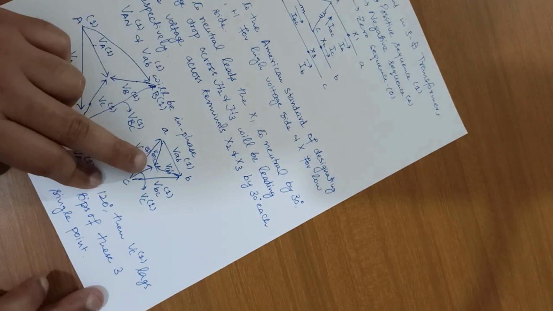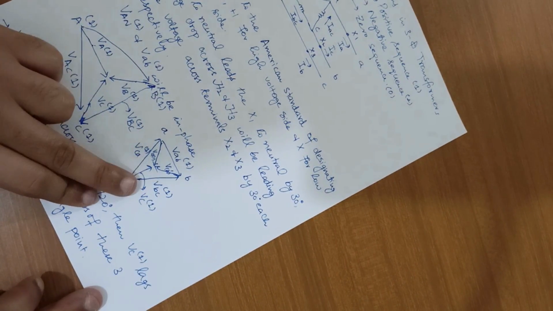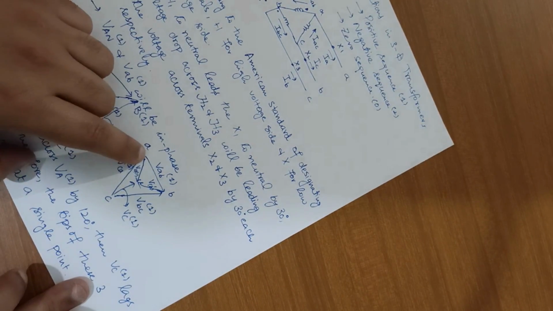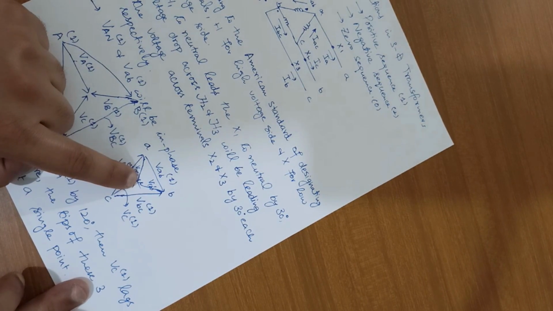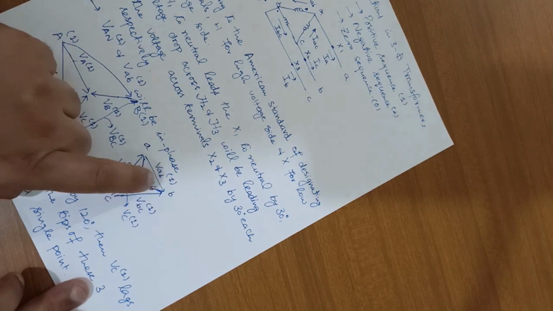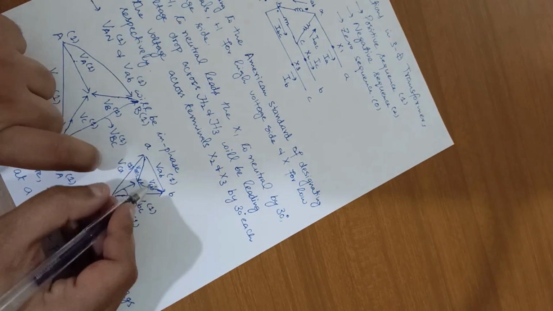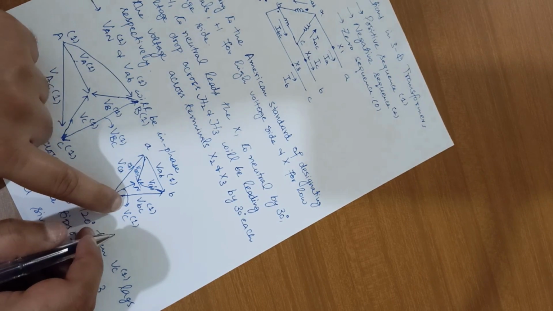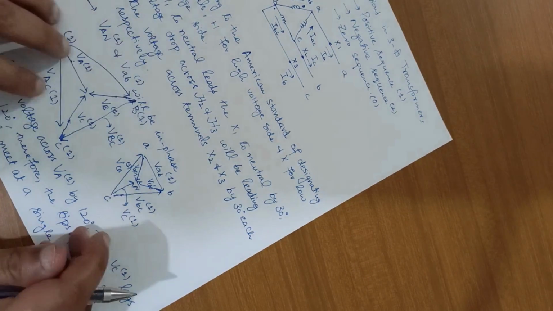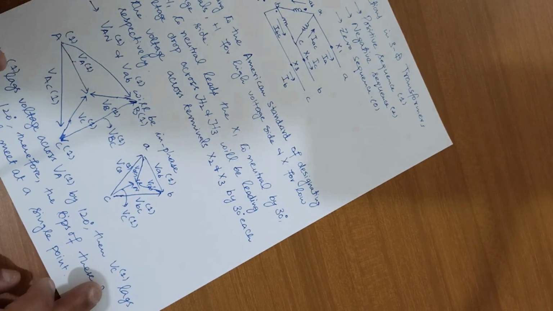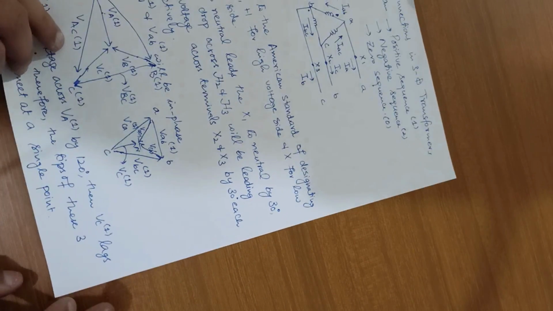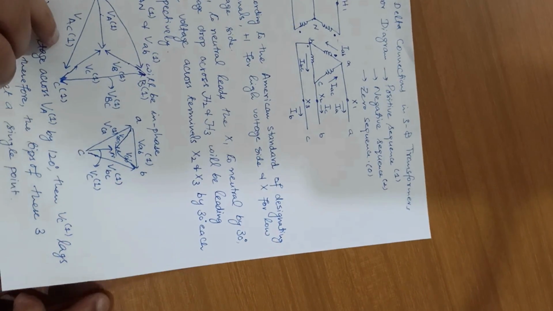So these are the neutral voltages. It is very easy to draw. From terminal A to neutral, this will be VA1. From terminal B to neutral, it will become VB1, and from terminal C to neutral, it will become VC1, as I have shown here, right? So this will be the whole scenario when you draw the phasor diagram in the first phase, for the positive sequence. Now moving on to the negative sequence.